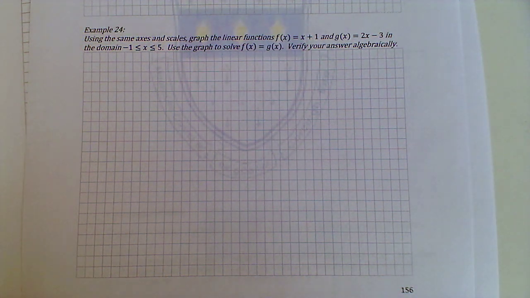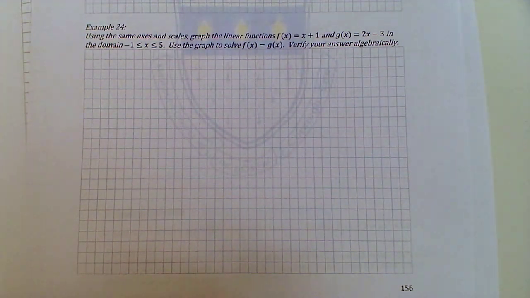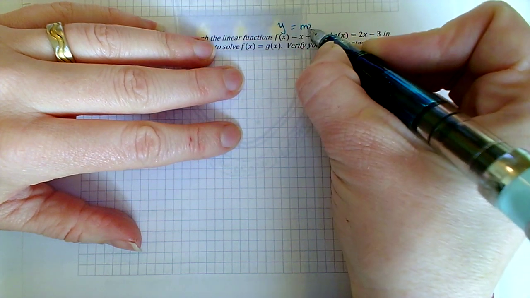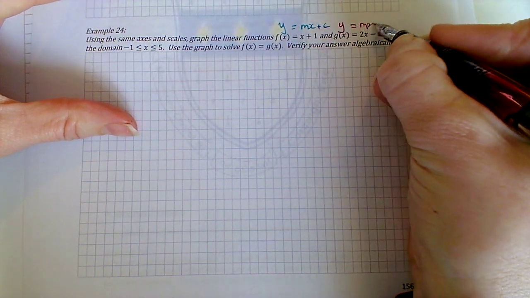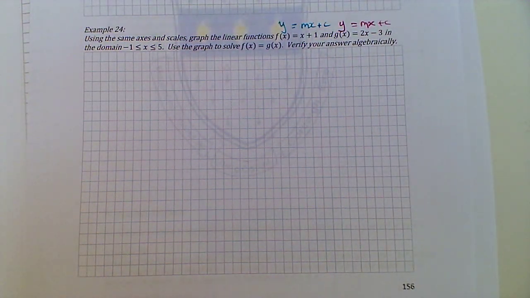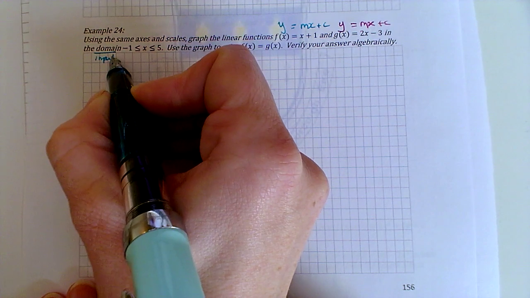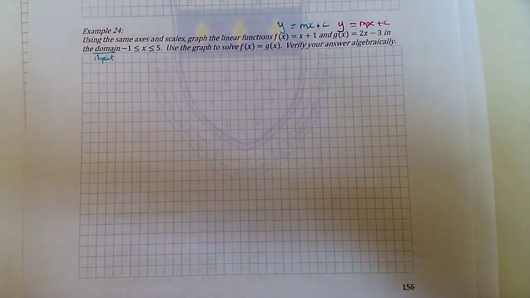Now let's look at example 24 on page 156, and here we're being asked to solve the same problem two different ways. They've asked us to graph two lines, two linear functions, and we know they're linear because they're in the form y equals mx plus c. So this is in the form y equals mx plus c, and this one is also in the form y equals mx plus c. So we know they're straight lines, and we're asked to graph them in the domain. So the input values, x values between -1 and +5. So let's go ahead and do that.